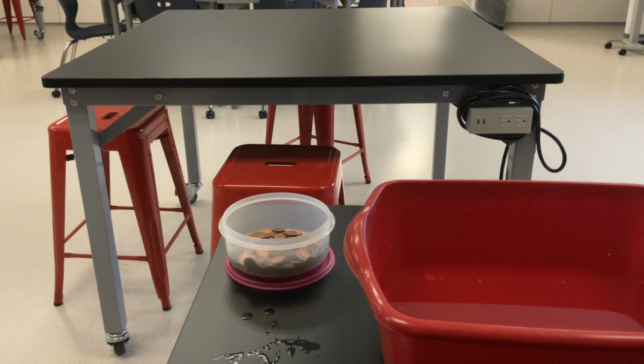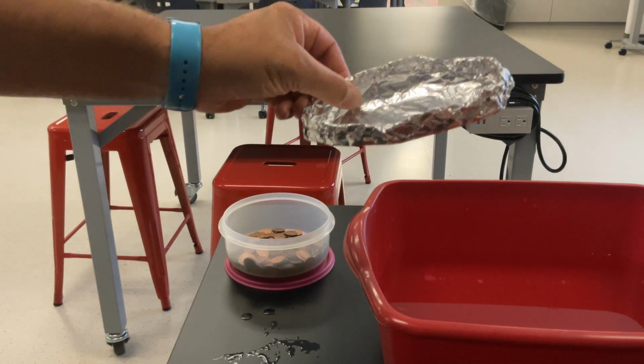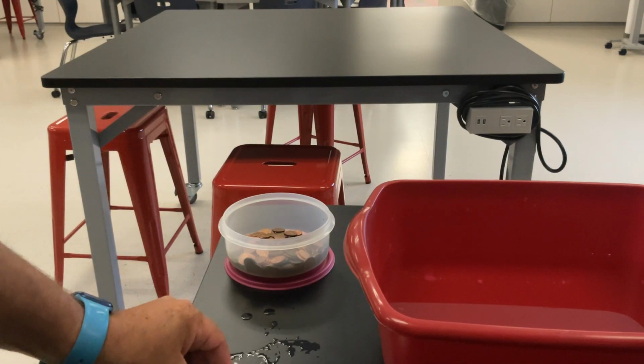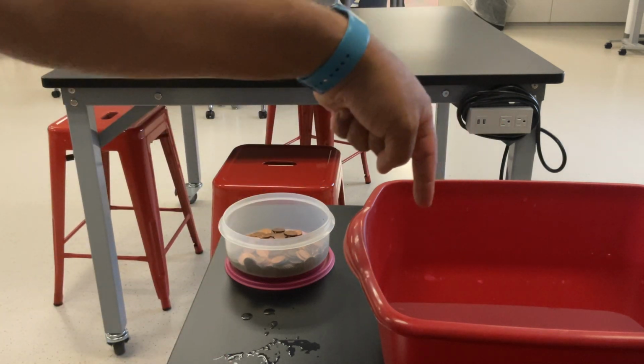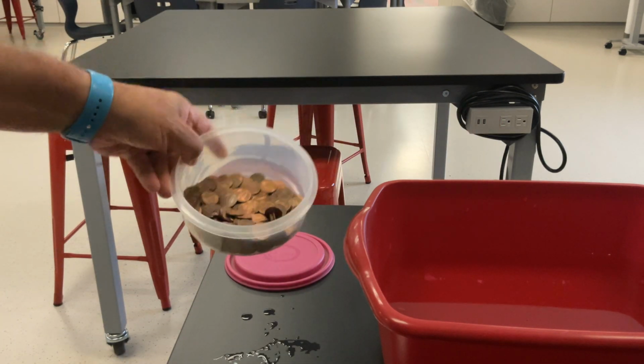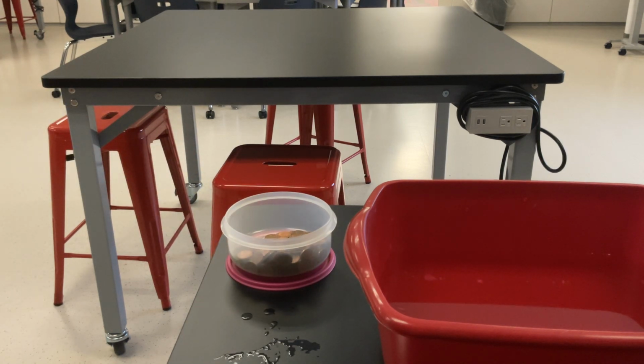All right, now we're going to begin our experiment. When we get to the experiment stage, experiments have materials and they have procedures. So if we read the materials, we notice that our first material is a metal or aluminum foil boat. Our second material is a basin of water. And our third material are pennies. We're going to read all the steps of the procedure before we do anything. Okay, it says, place the aluminum foil boat in the water so that no water gets inside the boat.